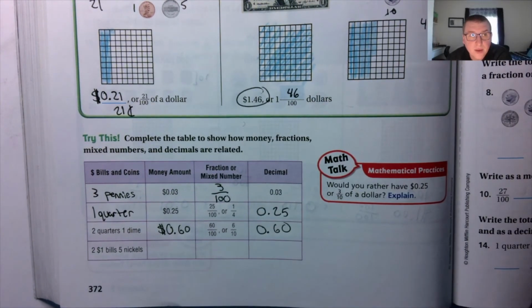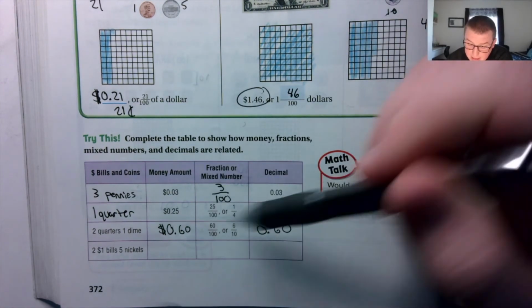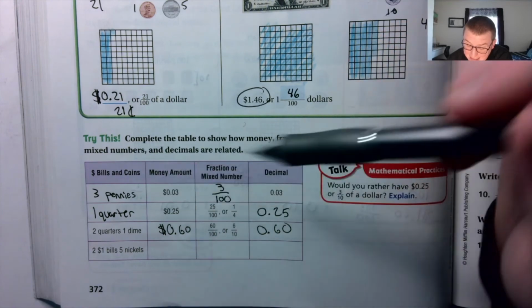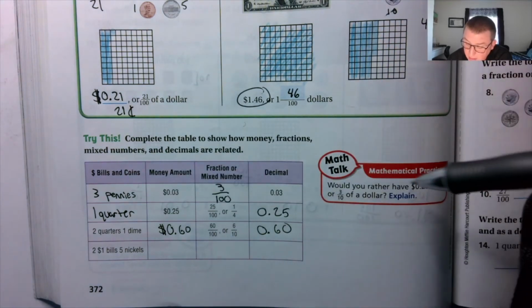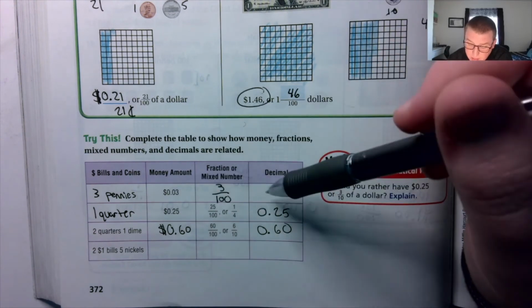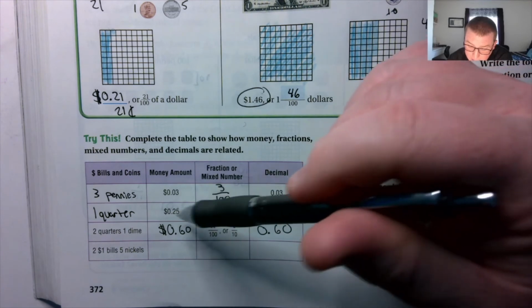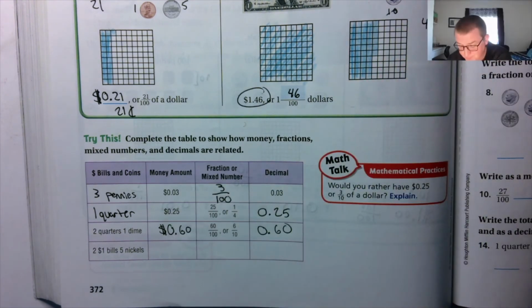So always remember, when you're writing a number as a decimal, quite often the decimal and the money amount are going to be the exact same, unless you get into decimals that have really long numbers after them. They're going to be the exact same as the money amount. So 0.03, 3 hundredths, and 3 cents, both written the same way, and same for the other ones as well.